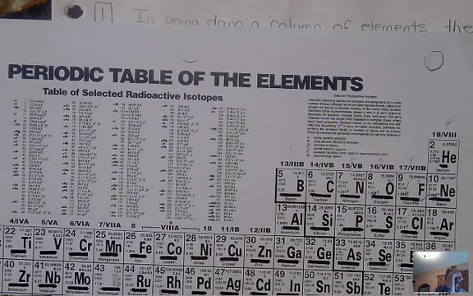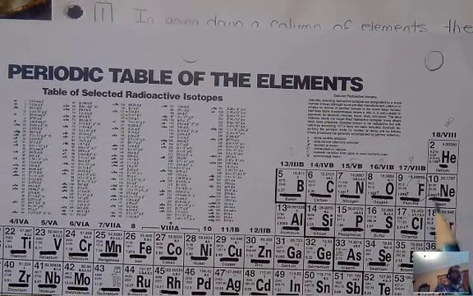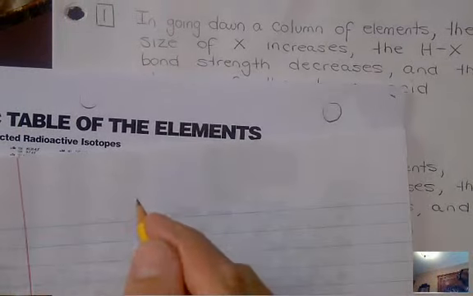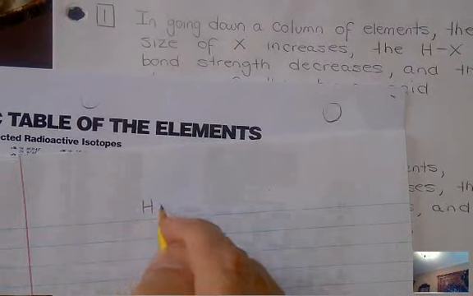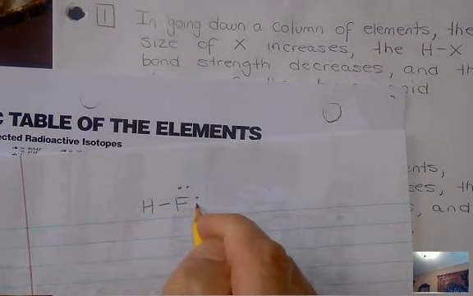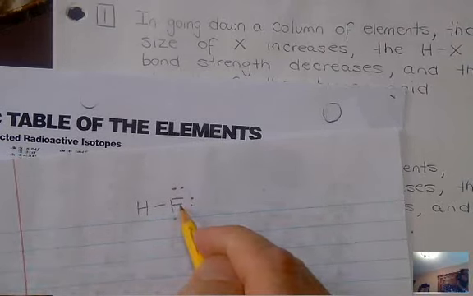If you remember, what is electronegativity? It is when a pair of electrons are shared between two atoms, who basically hogs those two electrons. So if you take the example of HF, the two electrons in the bond between the H and the F are not shared equally.